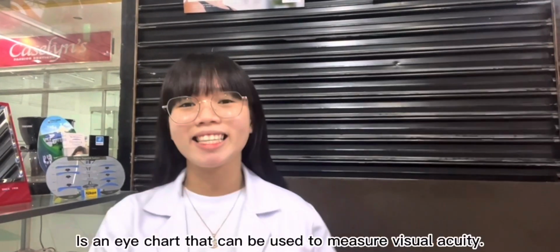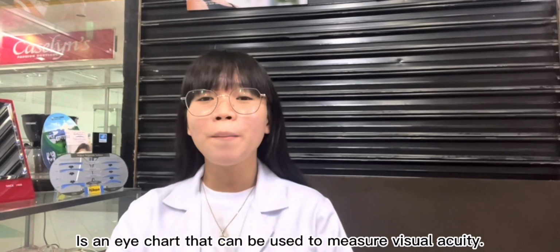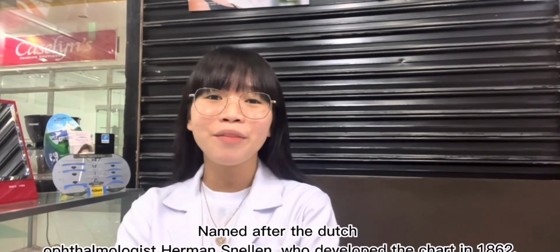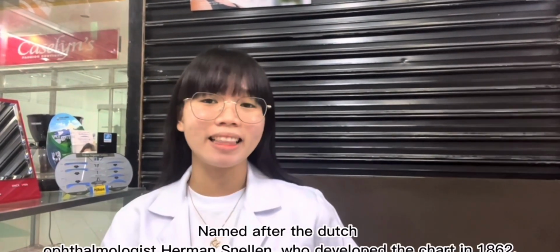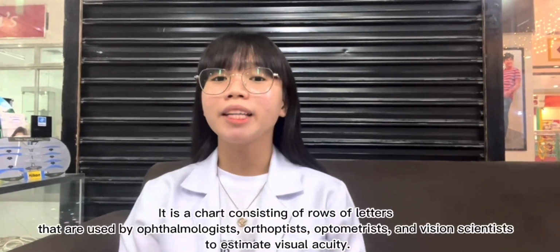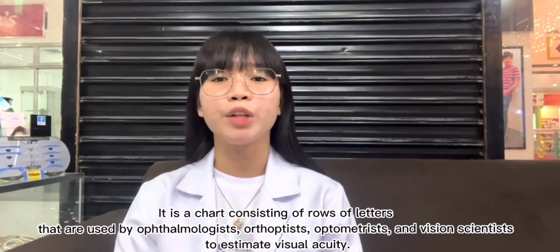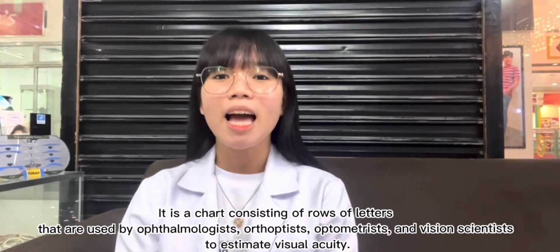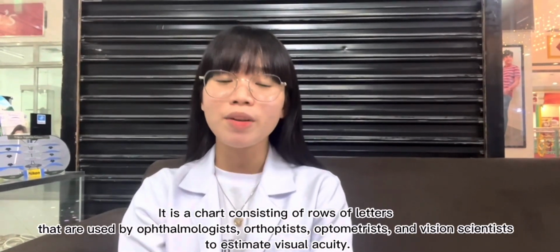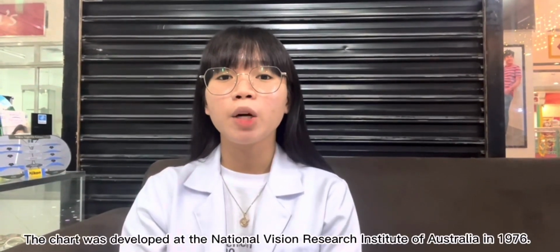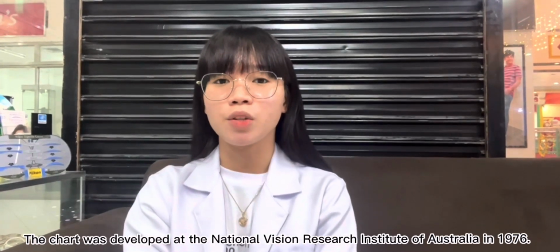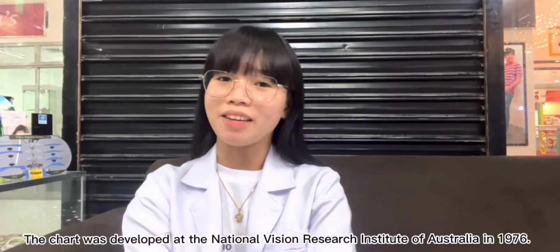Snellen chart is an eye chart that can be used to measure visual acuity, named after the Dutch ophthalmologist Herman Snellen, who developed the chart in 1862. Logmar chart or logarithm of the minimum angle of resolution chart. It is a chart consisting of rows of letters that are used by ophthalmologists, orthoptists, optometrists, and vision scientists to estimate visual acuity. The chart was developed at the National Vision Research Institute of Australia in 1976.